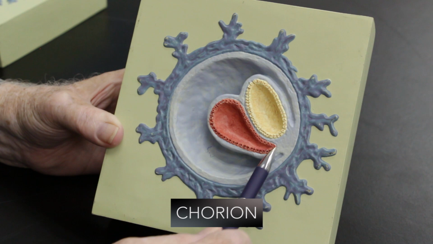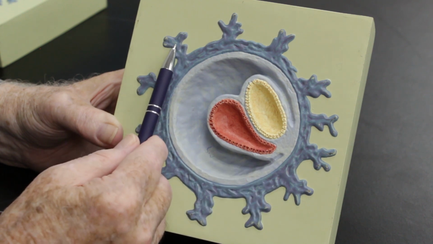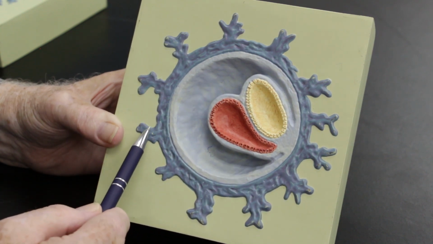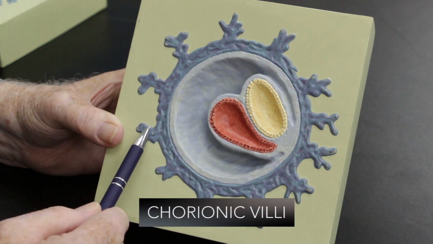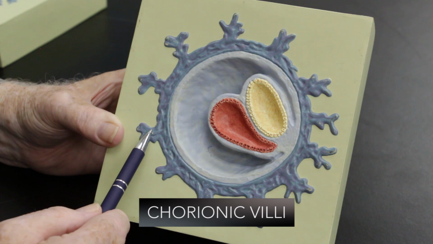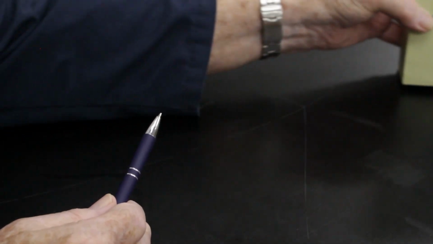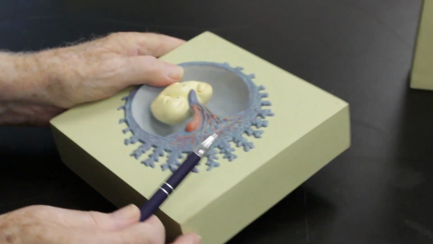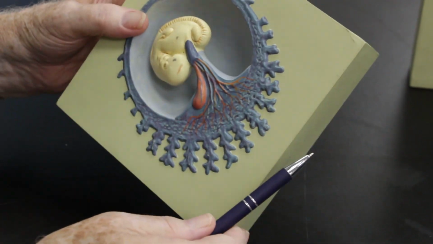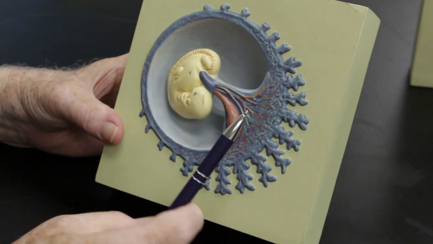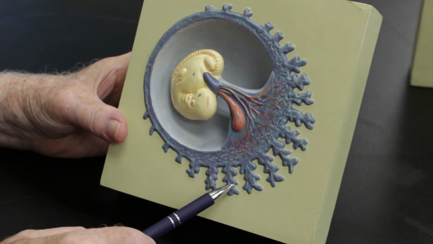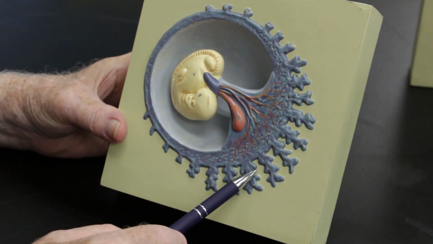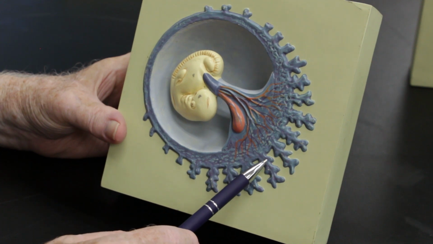And then these little projections here from the chorion will be known as the chorionic villi. Now we look at a model that'll be a little bit further developed here. And notice that the villi are now numerous, and they're pointing more towards the uterus of the female, the endometrium.